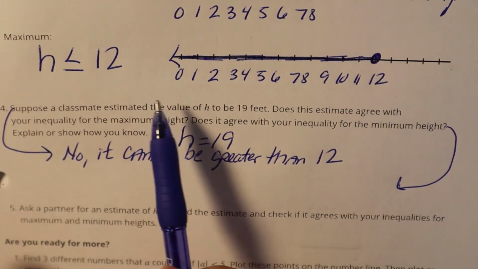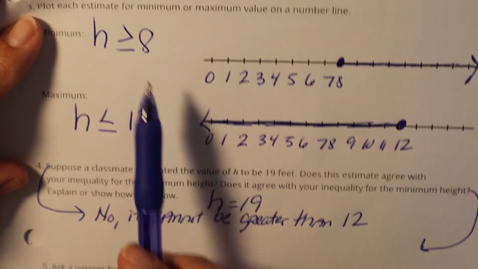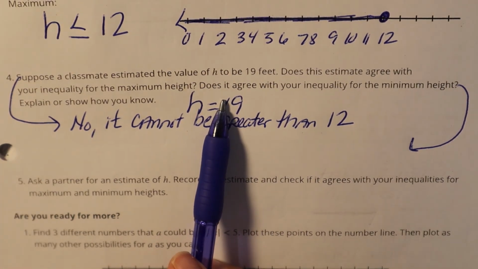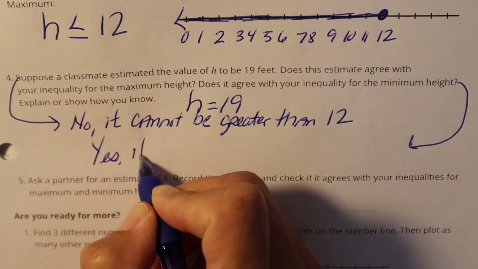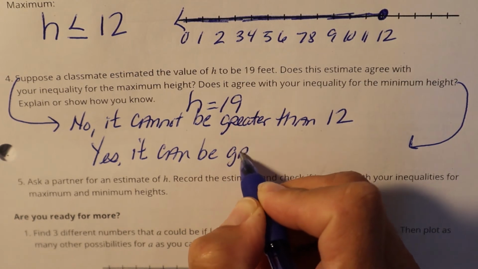Second part of the question says, does it agree with your inequality for the minimum height? Explain or show. Well, our minimum inequality, we said the height could be greater than or equal to 8. Well, 19 is greater than 8. So for this one, we would simply say, yes, it can be greater than 8.